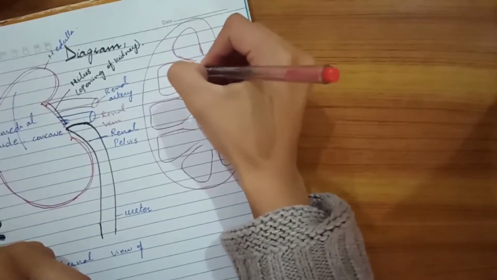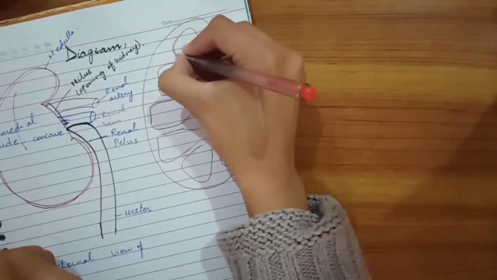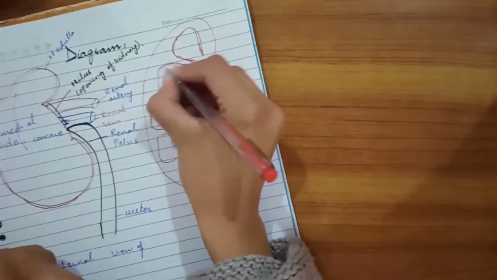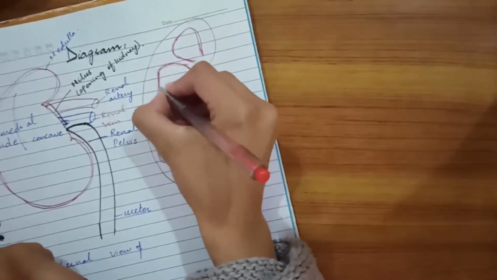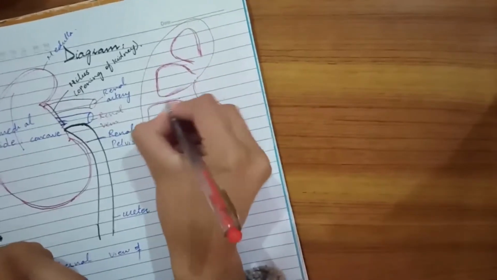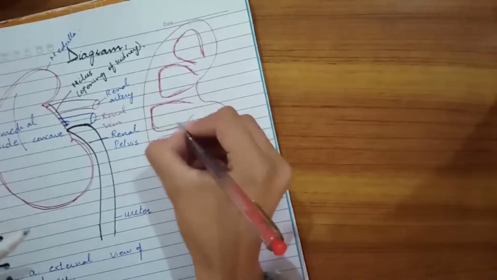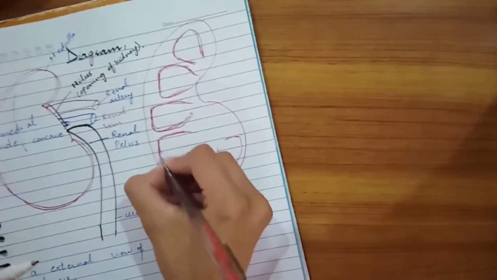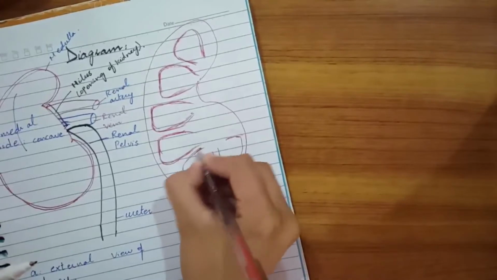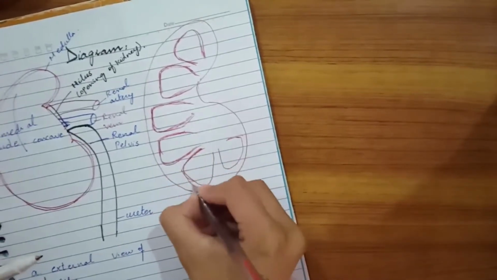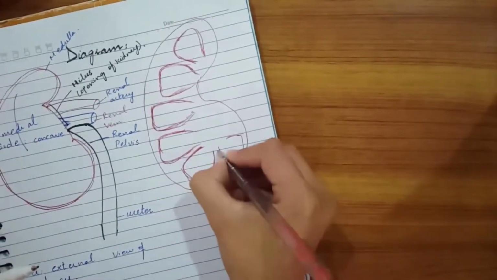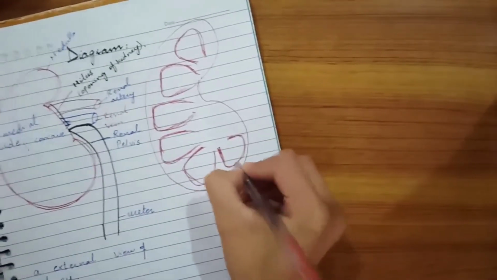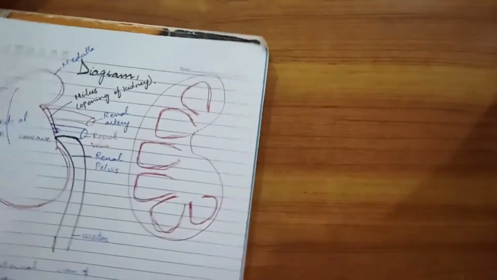You can draw it better than me actually. Make them a bit broader, like this. So I've drawn these.